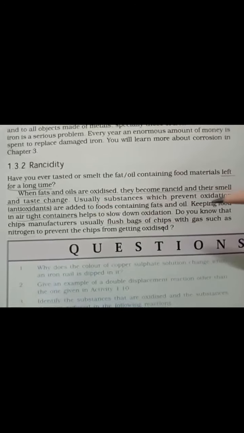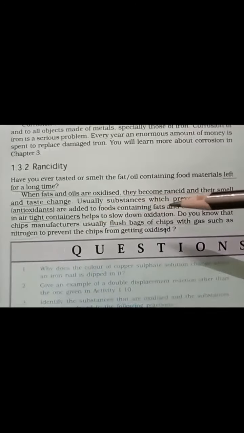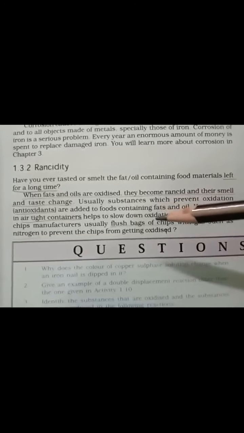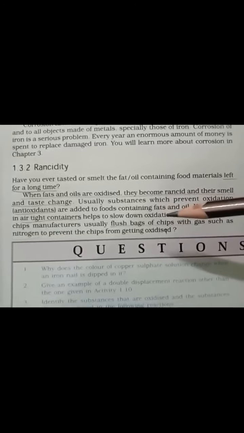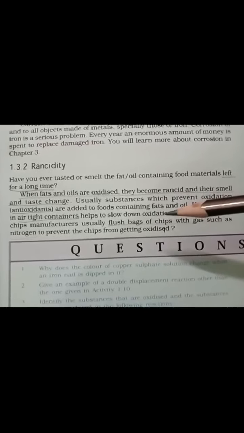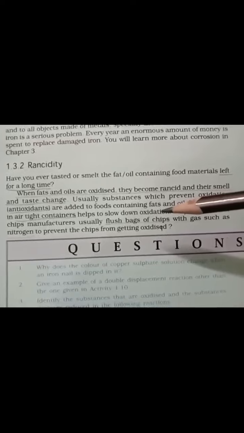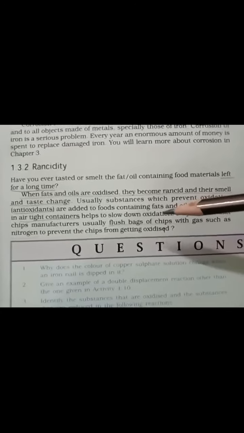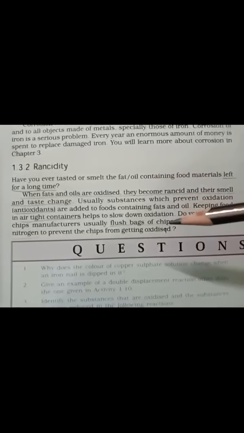It is also mentioned here that the chips manufacturers usually flush bags of chips with a gas such as nitrogen. So why is nitrogen gas used to do the job? It is because nitrogen is a chemically very less reactive gas. So when it is put inside the chips packets, it prevents the oxidation of the oils and fats present in the chips. I hope you have understood it.